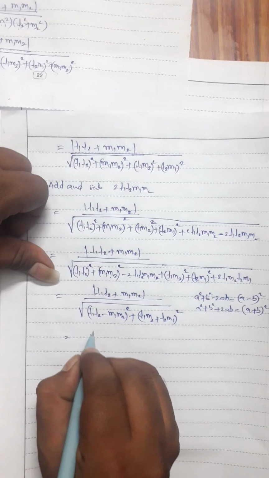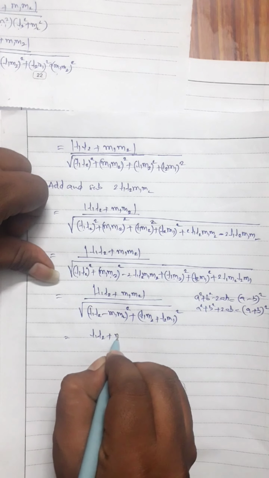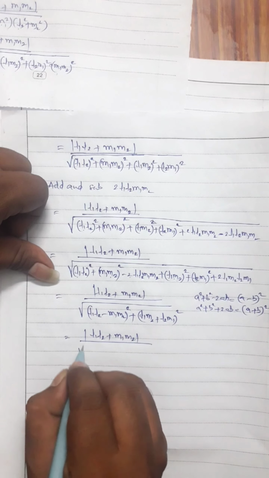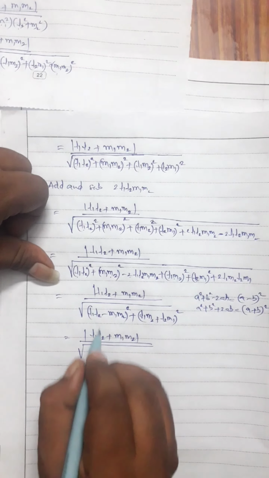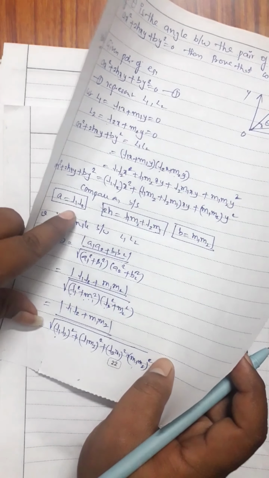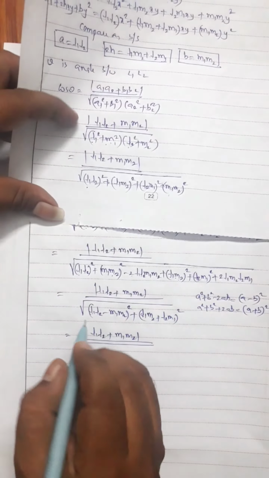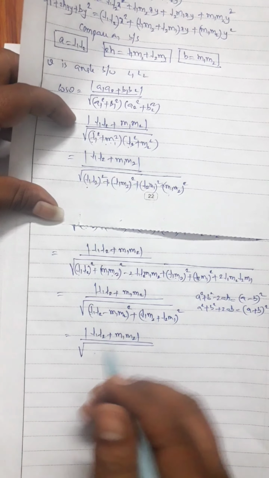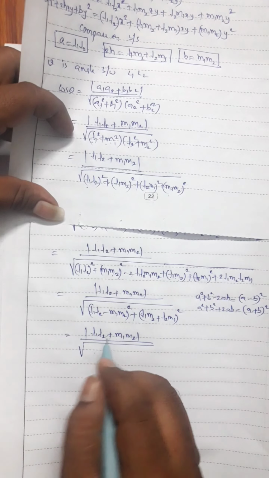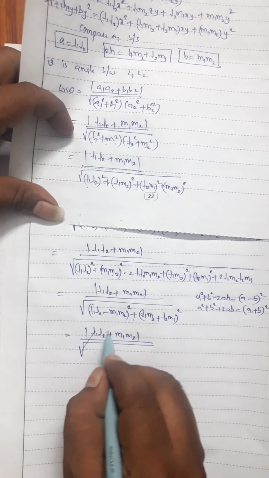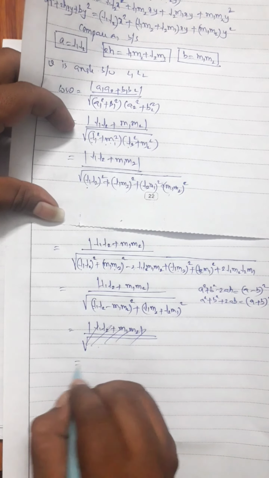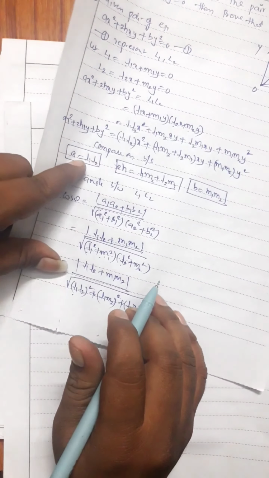So now we get mod of L1 L2 plus M1 M2 by the root of this. L1 L2 is equal to a, the small a.